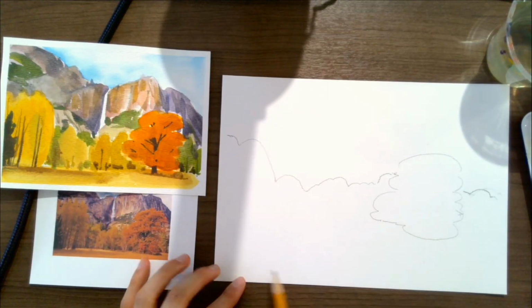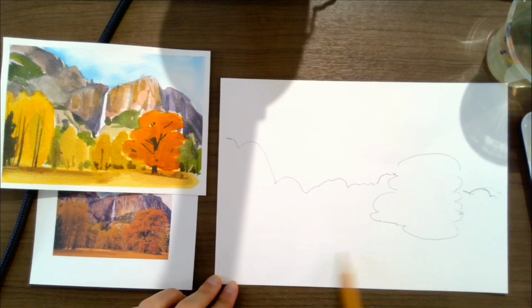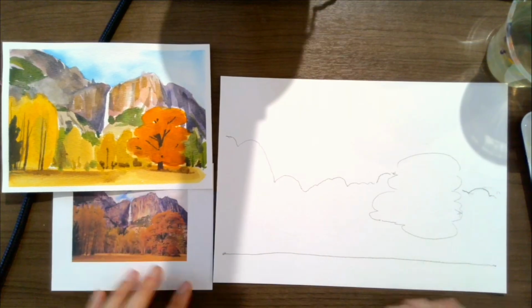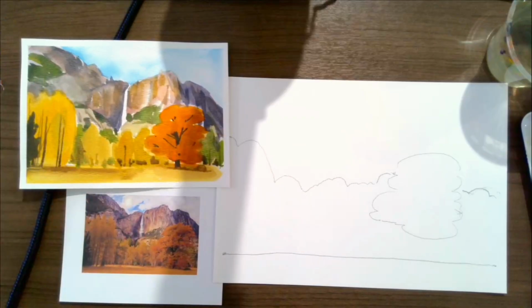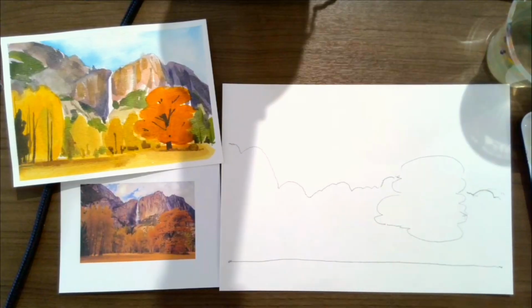After you've done that part, the next thing we can do is establish the ground right here. It's essentially a straight line across the bottom. I'll pause right here so you can catch up. I'll come take a quick peek. Great. Anyone got questions? Looks like everyone's doing pretty good.